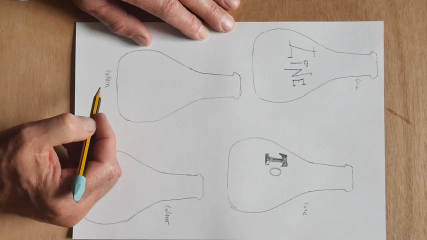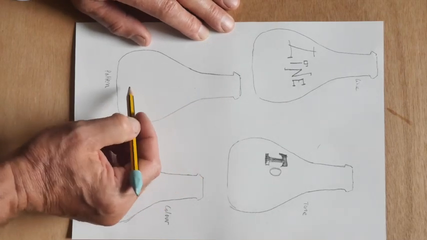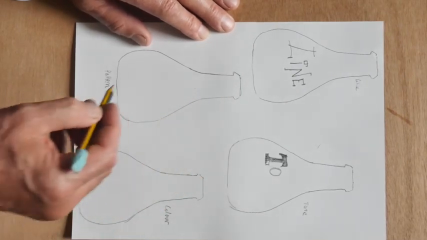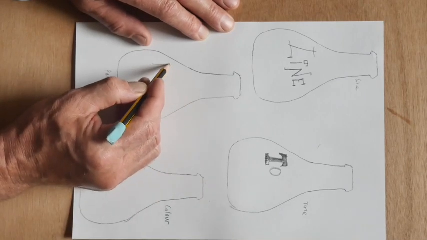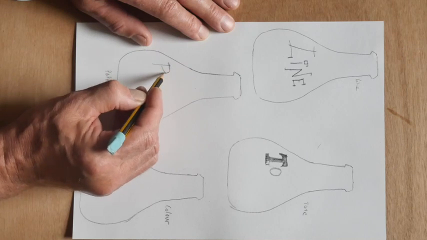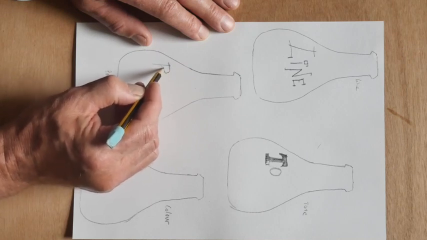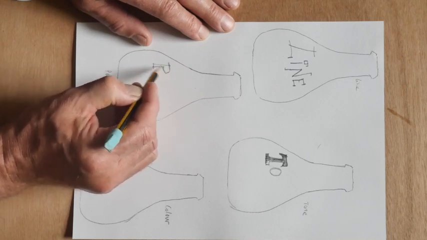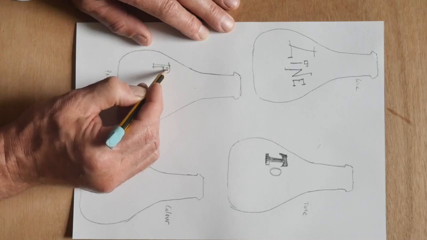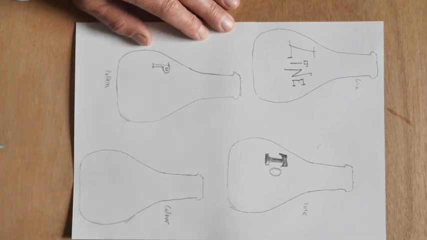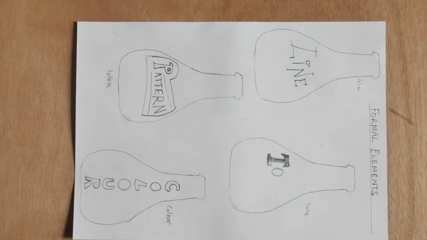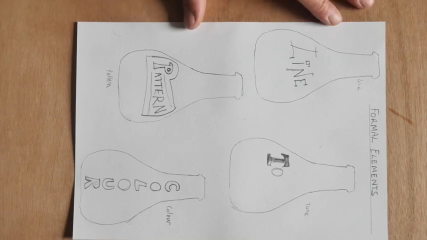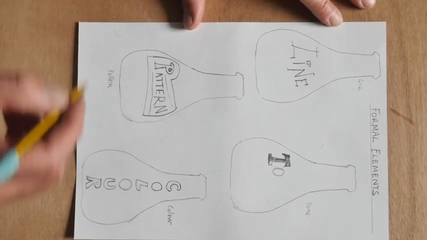Now I'm going to do pattern. Now pattern probably will need to be like smaller letters, but the pattern can go all the way around the bottle shape. So I'm going to sketch out my P. Now I'm going to add some more detail to it.